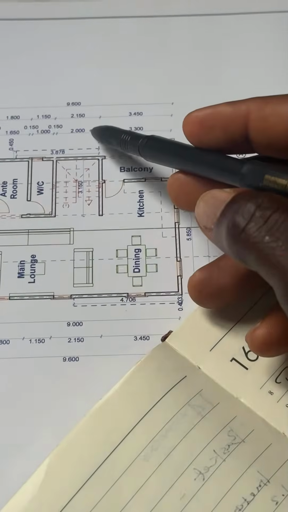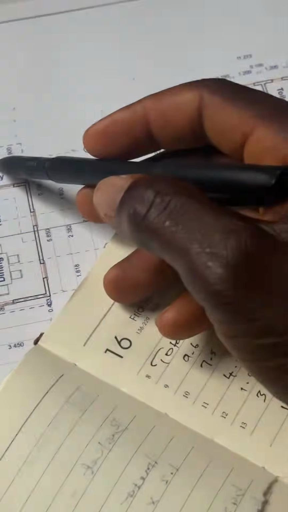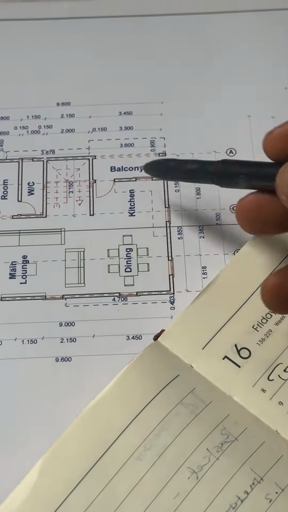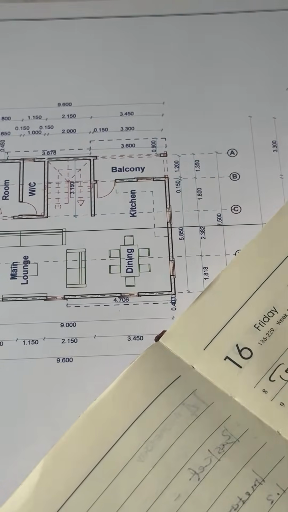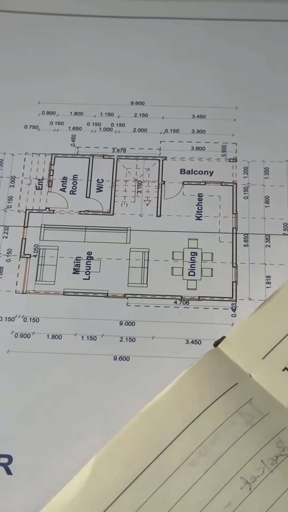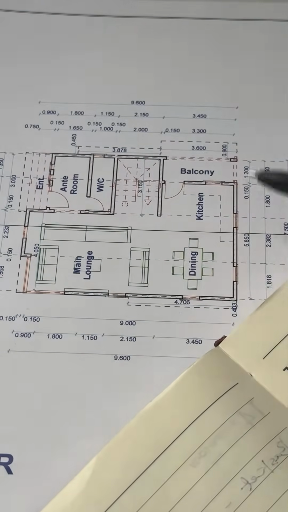Then we pick this wall, 2 meter. So we add 2 meter to this. Then we pick this wall. This wall is 3 meter. We add 3 meter. This 3 meter, this 3 meter, mixing is 6 meter. So we add 6 meter to this. By doing this, we'll find out that we already have all the walls.